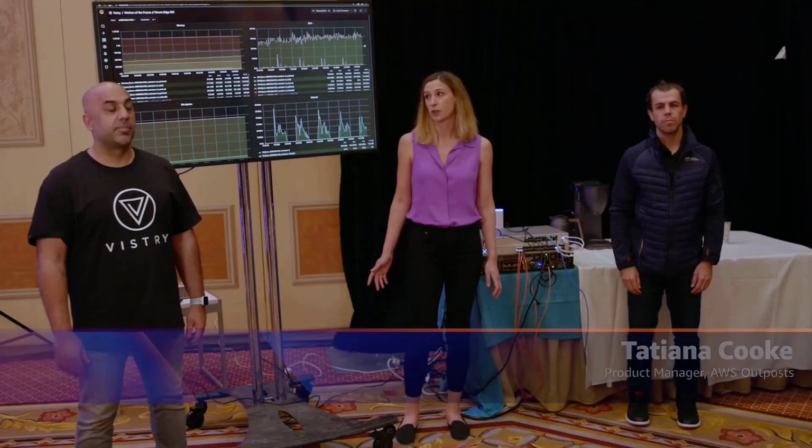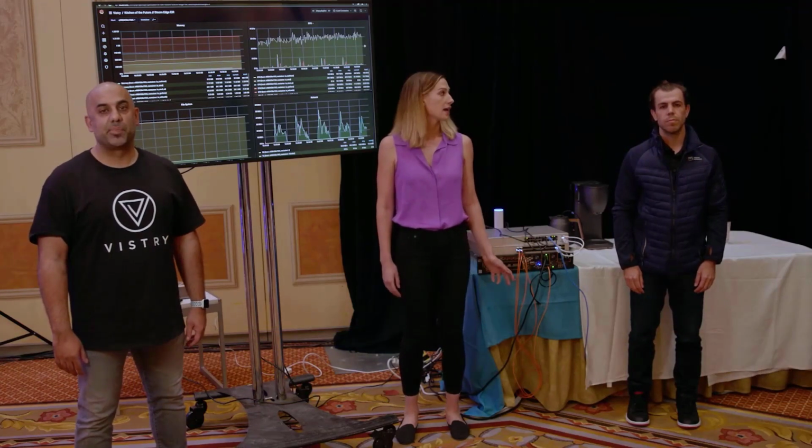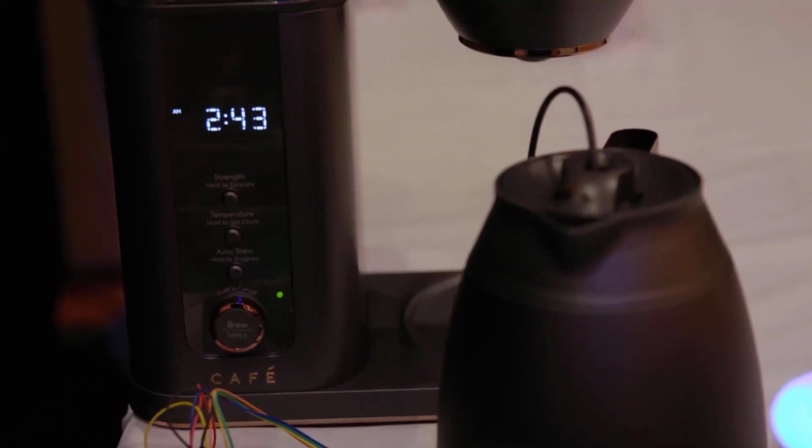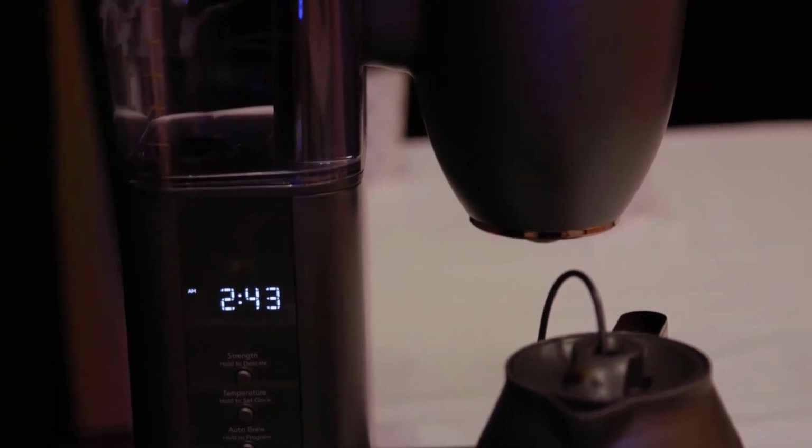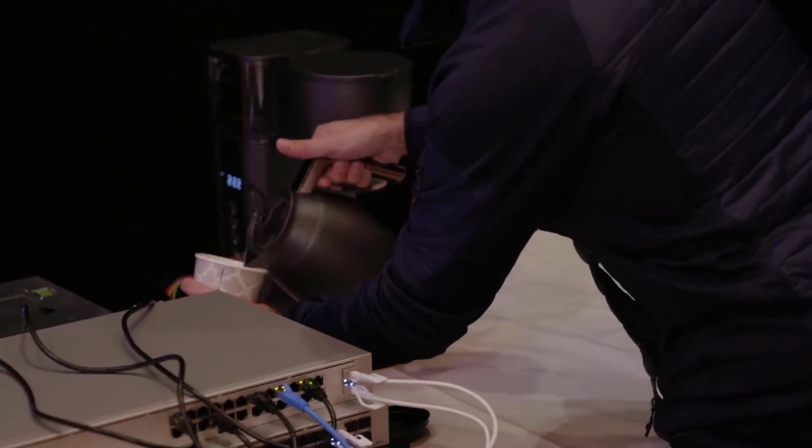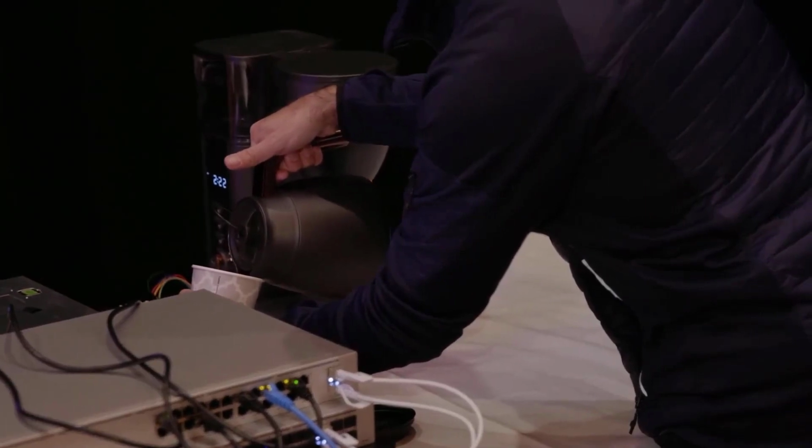Hi, I'm Tatiana Cook, Principal Product Manager on the AWS Outposts team, and I'll be joined today by Atif Qureshi, founder of Vistry AI, and Josh Cohen, Senior Solution Architect, to talk about how Outpost technology can help our customers optimize operations and brew the perfect cup of coffee. Now, I'll hand it over to Atif, who will talk about how, combined with Outpost servers, the Discern platform can help customers improve operations in retail and hospitality. So today what we're going to show you is a glimpse into the kitchen of the future. And we have our barista here, Josh Cohen, who is operating a smart coffee machine.